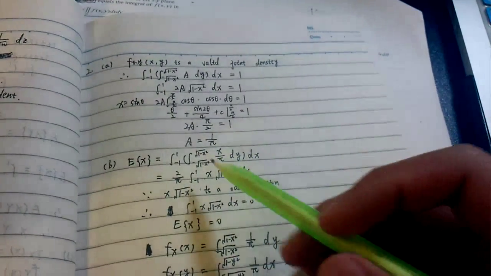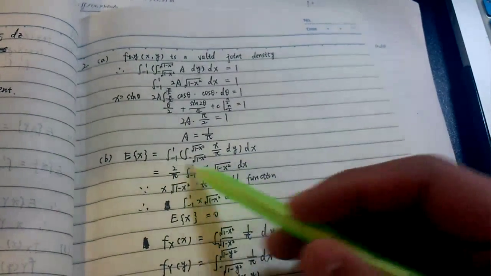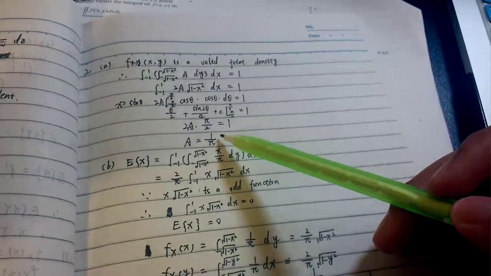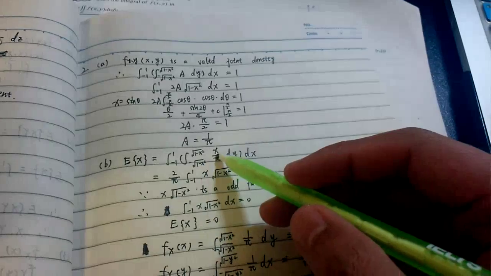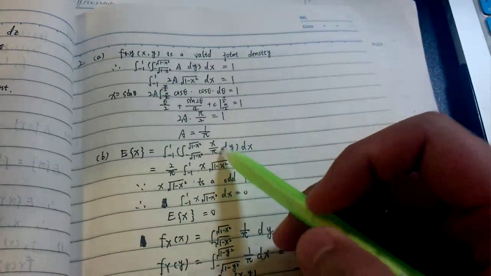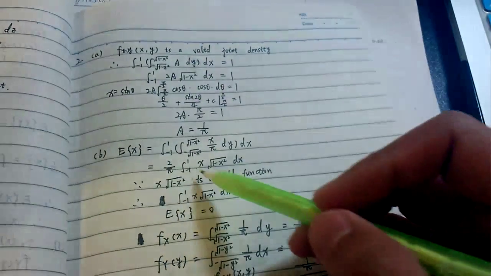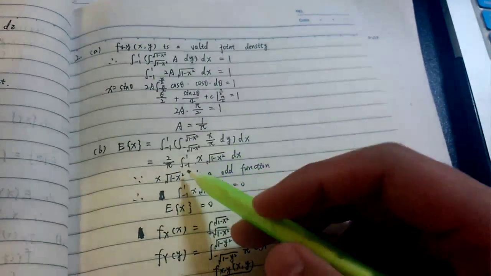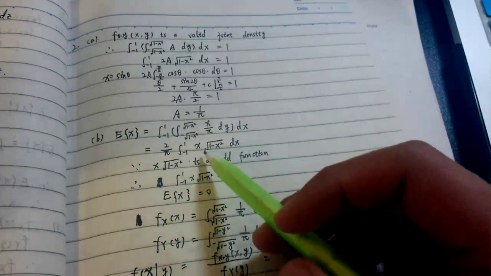We know E[X] is equal to the double integral of x times f(x,y) dx dy. So we get this equation, and we calculate it.